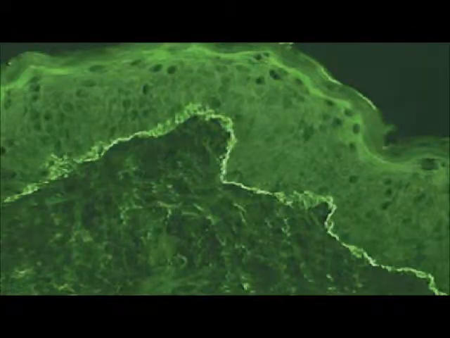So, on direct immunofluorescence, basically we tag the patient's autoantibodies on the tissue, and this would show linear deposition of IgG along the basement membrane zone. And often C3 will also show linear deposition. This also is a nonspecific finding, as it can be seen in pemphigoid as well as a number of other subepidermal autoimmune blistering disorders.